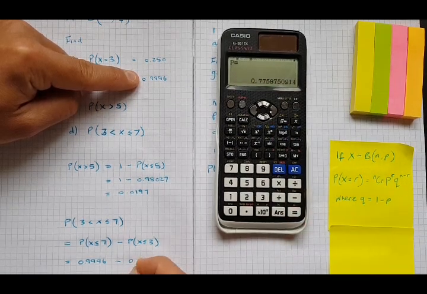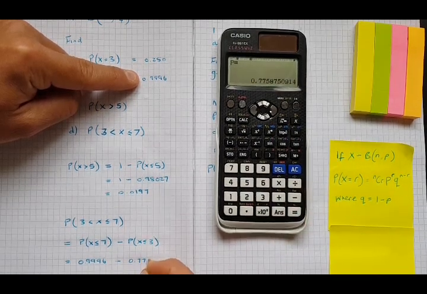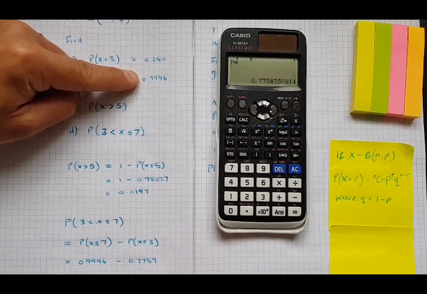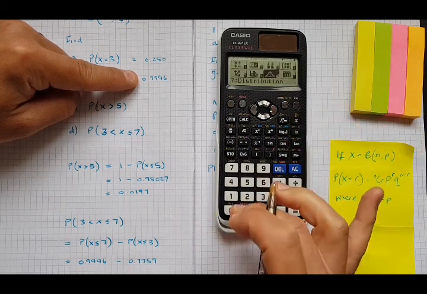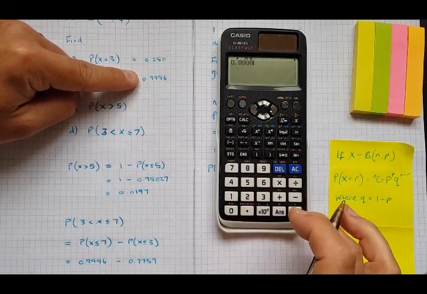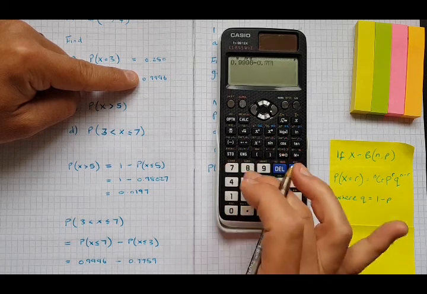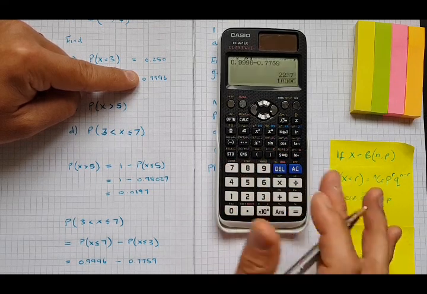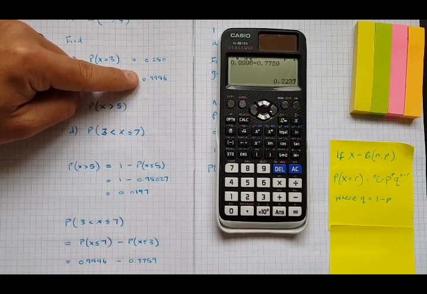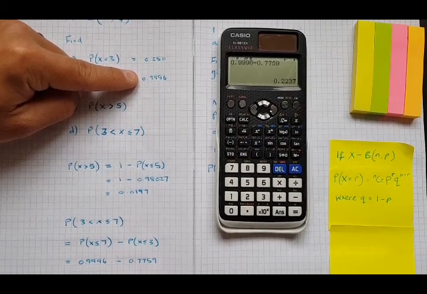And that is 0.7759. So our final answer for this one, again, to 3 significant figures, is 0.224.